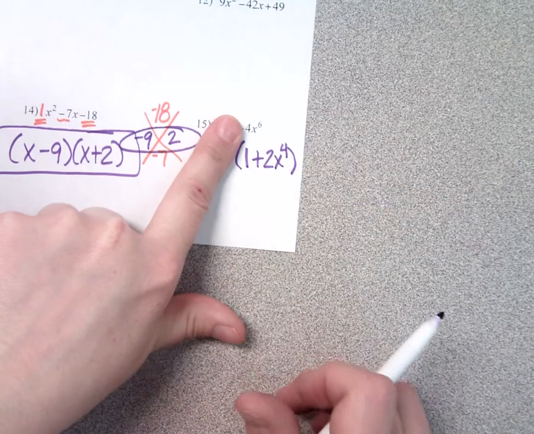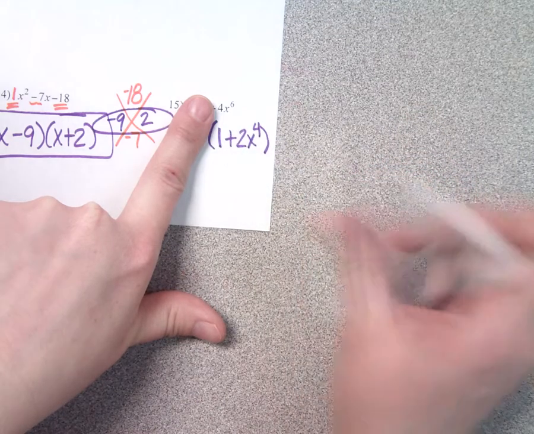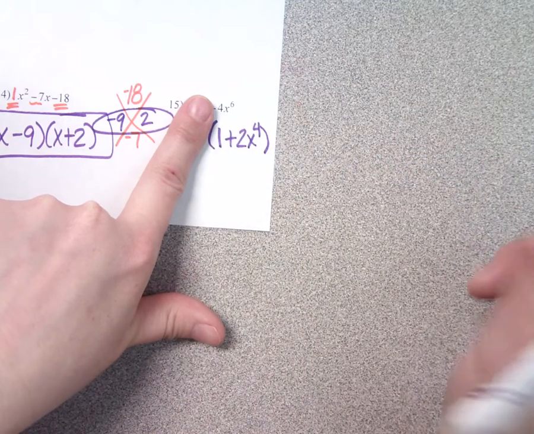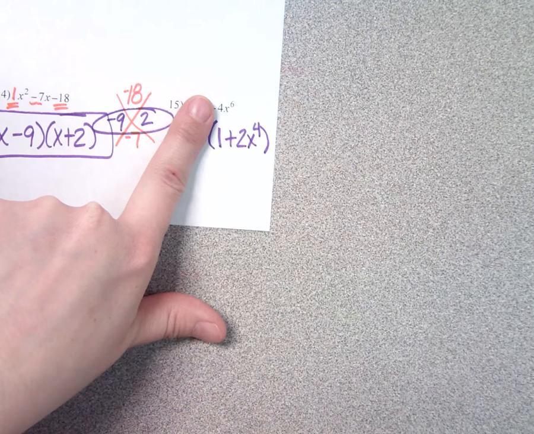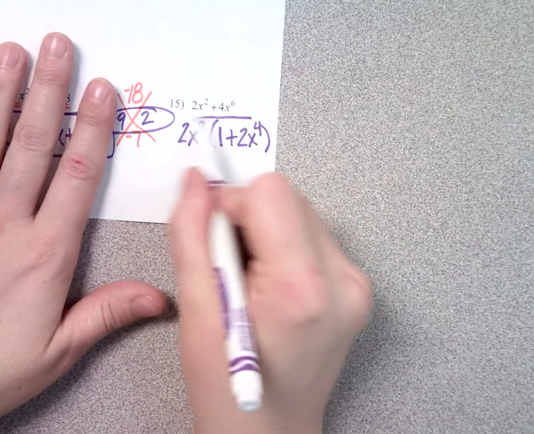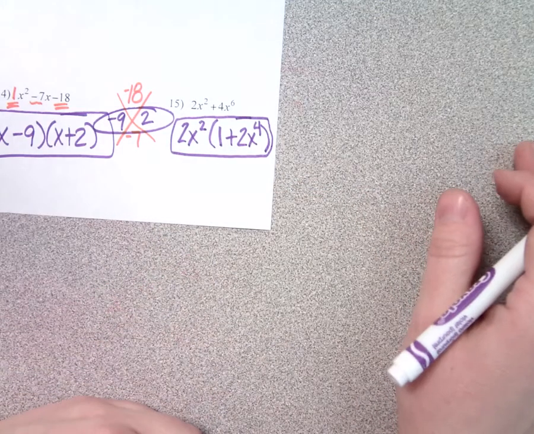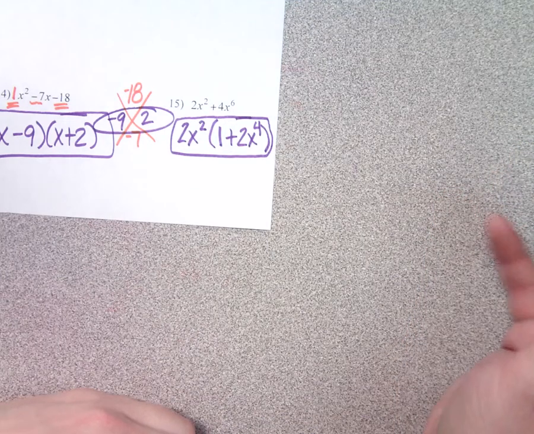Every time we have a GCF, we're going to ignore it and try it all over again with the thing in parentheses. Does the thing in parentheses have a GCF? Nope. 2 terms or 3? 2 terms. If it's 2 terms, I look to see if it's a difference of squares. Is this a difference of squares? No. Then I'm done. If it was a difference of squares, I'd keep going. Because it's not, I stop.